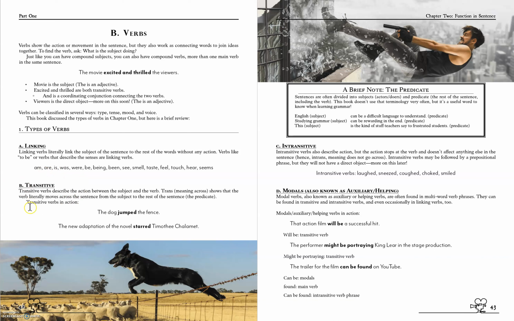Transitive verbs are the ones that go across, so they will have an object. So you can always ask verb what, and then there'll be an answer. So jumped what? The fence. Boom. Transitive verb. Starred who? Timothy Chalamet. All right, transitive. So a transitive verb will always have something after it.